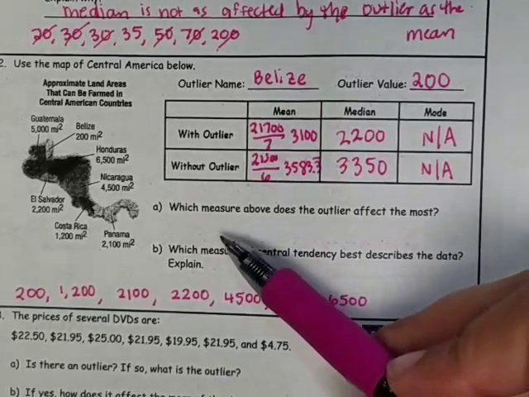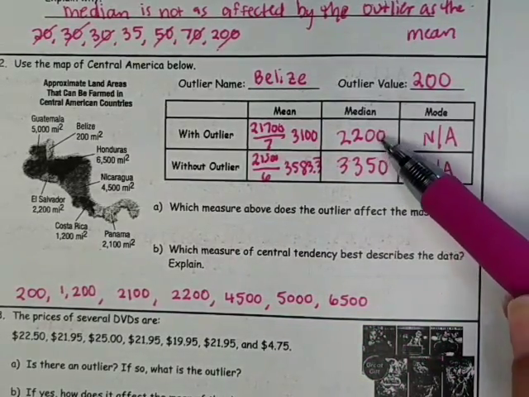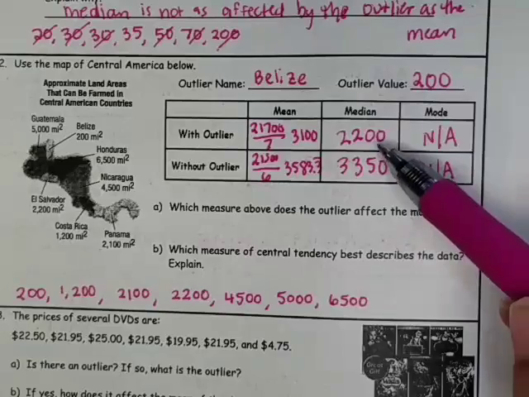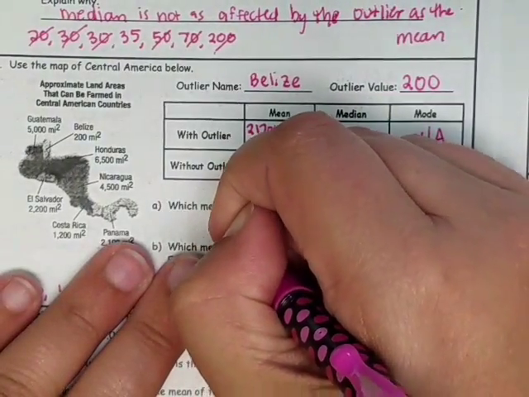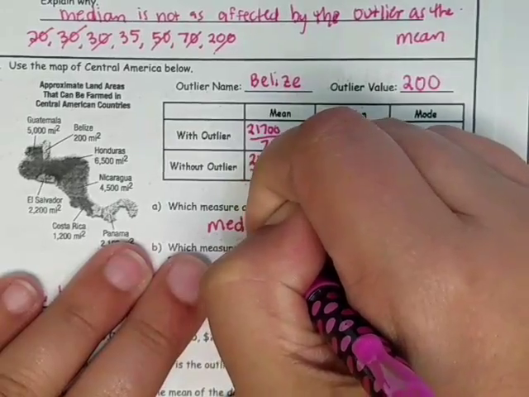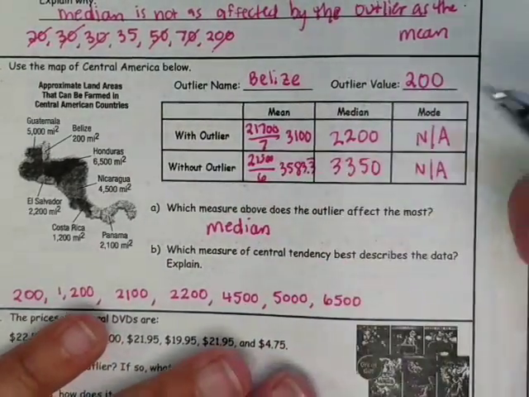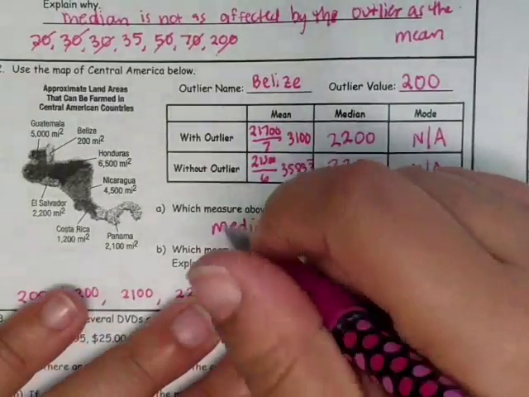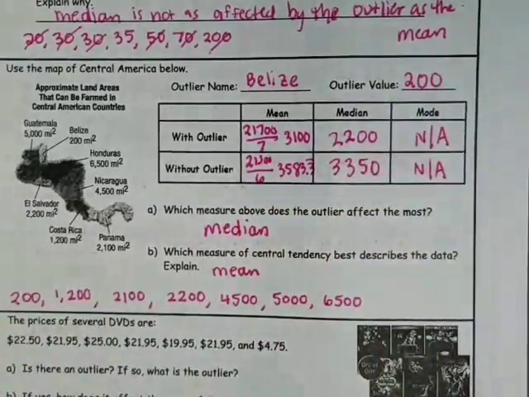All right, so this time, which measure of center above does the outlier affect the most? It actually looks like it affects the median the most this time. Typically that's not going to happen, but it does. This one looks like a bigger jump here, so it affects the median the most. Which measure of central tendency best describes the data here? It actually would be the mean. The mean would be better because it's not as affected as the median is.